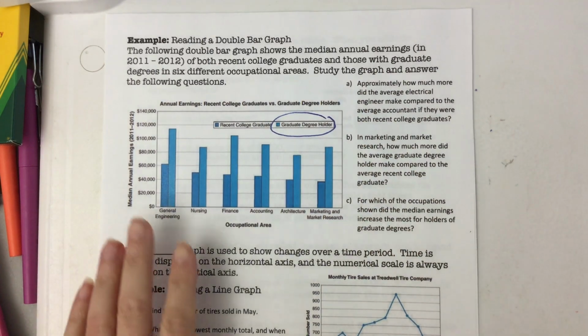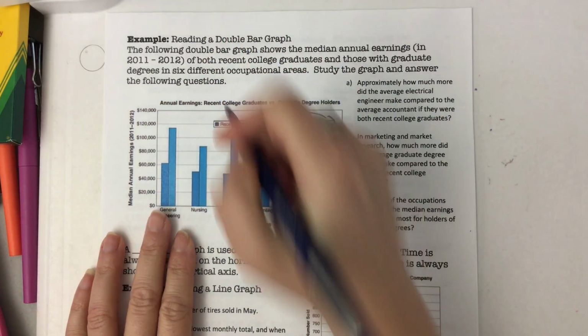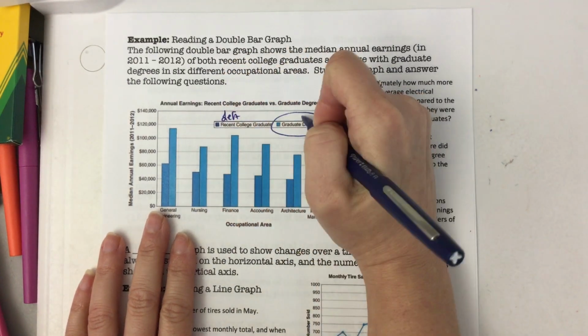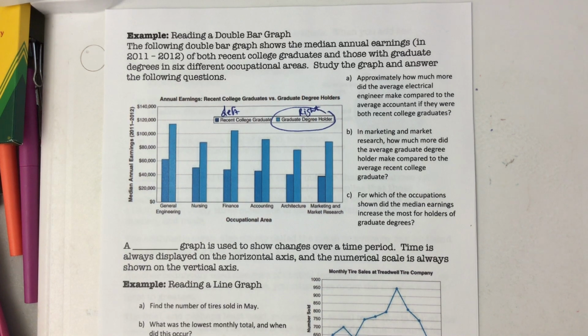Again, this is a little bit hard to see with the color. This is the darker of the two options. This is the lighter. This is on the left. This is on the right. When I photocopied it, the blues weren't as different as they were on my computer. So I apologize for that.